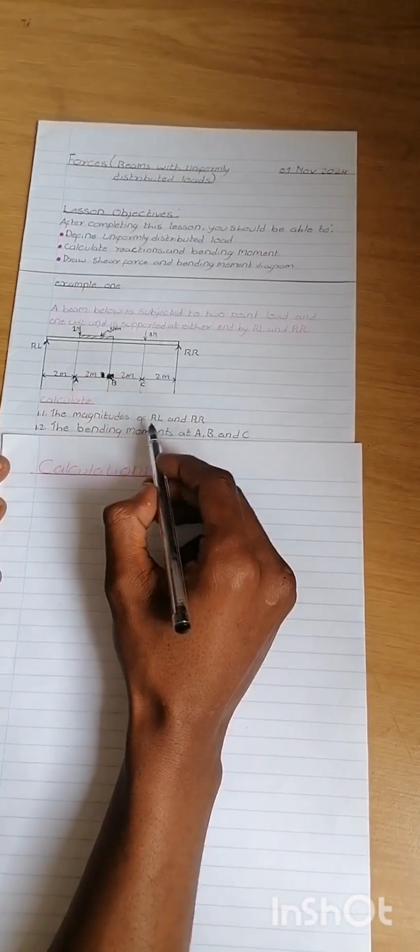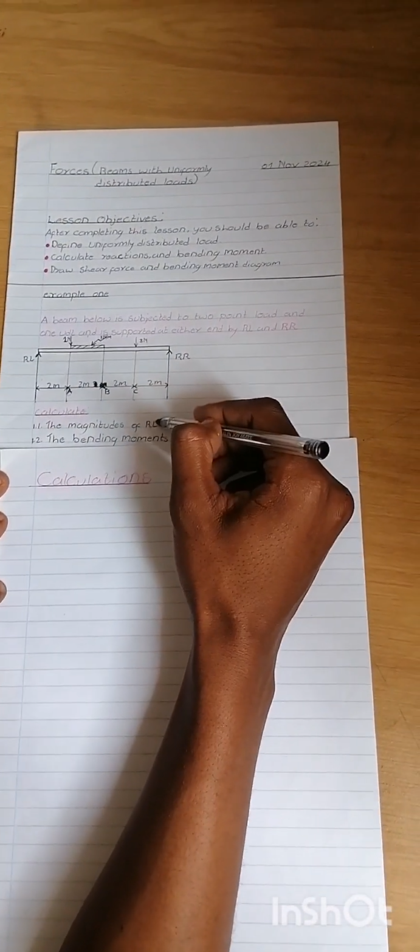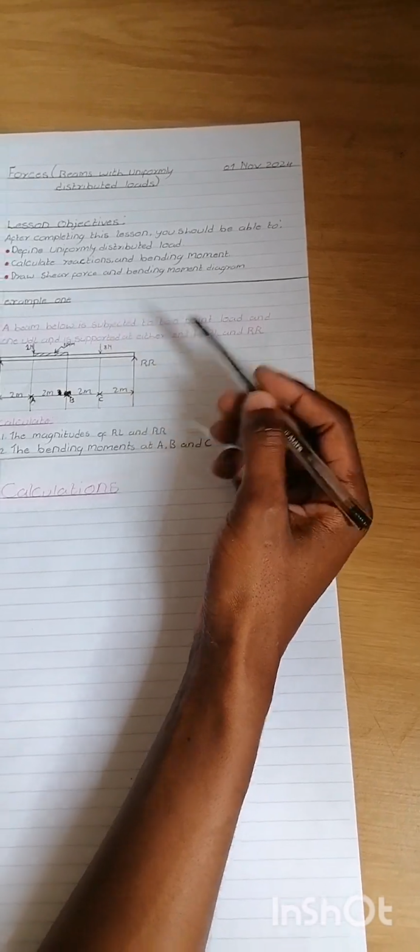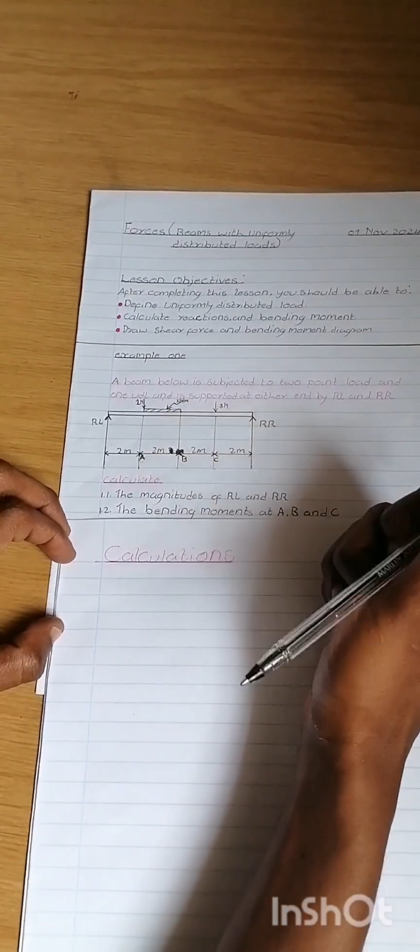So they say that we must calculate RL. But before doing anything, you cannot calculate any beam with a UDL before actually converting the UDL into a point load.